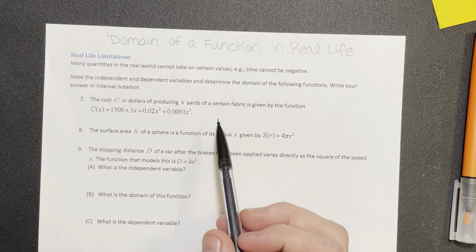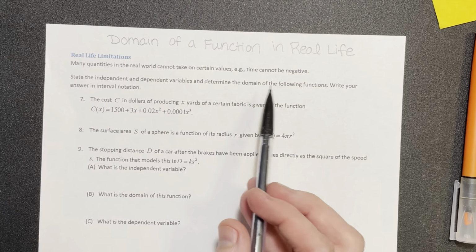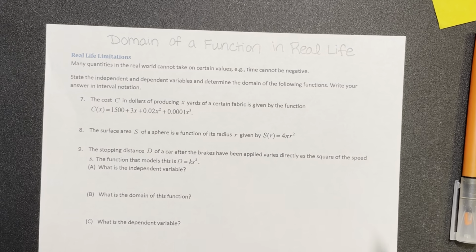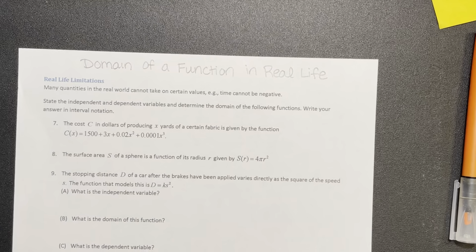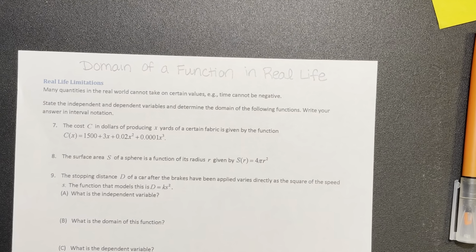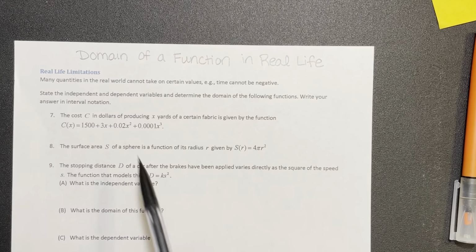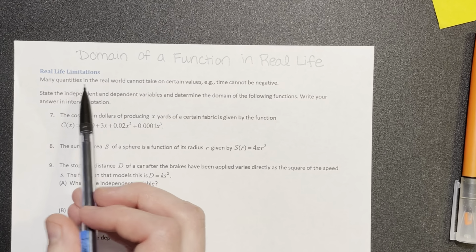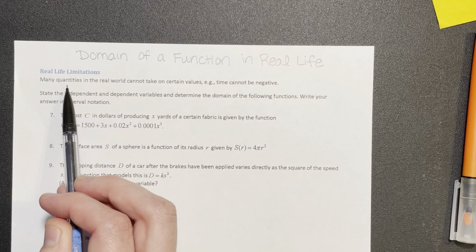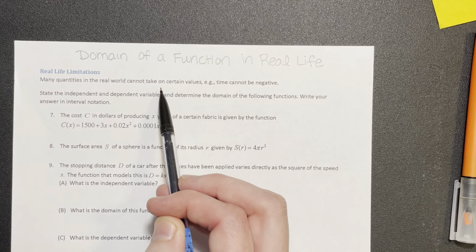Our last video here is about the domain of a function in real life. This is coming from our lab manual, page 34 for this edition. If we're looking at a real life context or a word problem, there are going to be some domain restrictions. It says, many quantities in the real world cannot take on certain values.